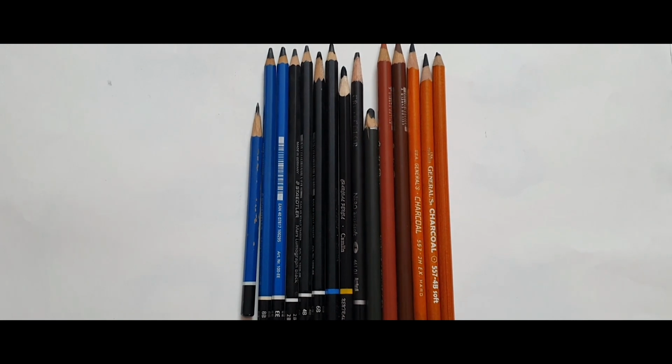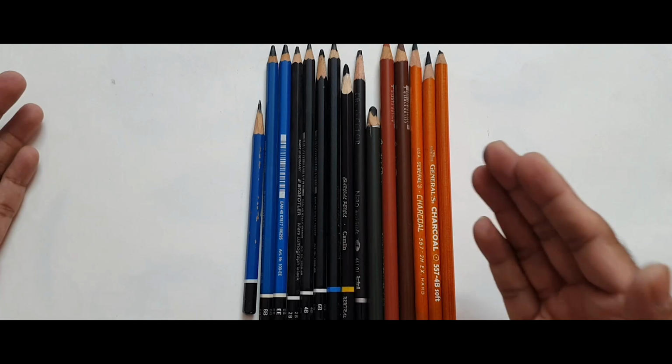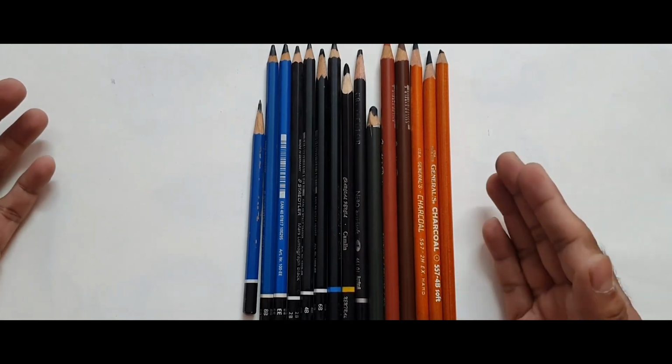As I discussed, I wanted to bring to your notice the basic differences between graphite and charcoal. We say only graphite and charcoal, but there are lots of brands in graphite and lots of brands in charcoal. Each and every brand, like each and every bathing soap, has a beautiful quality.